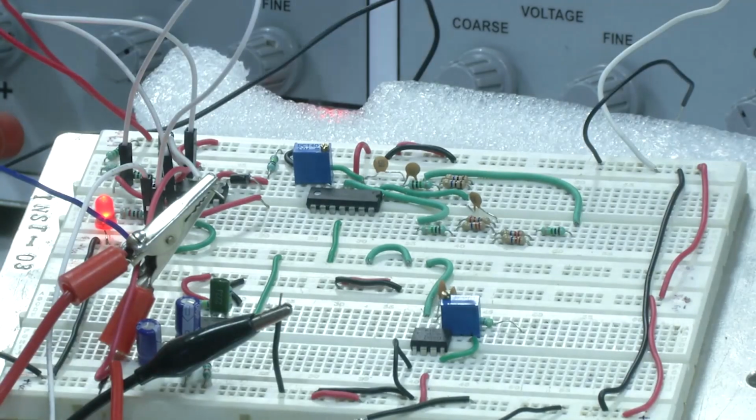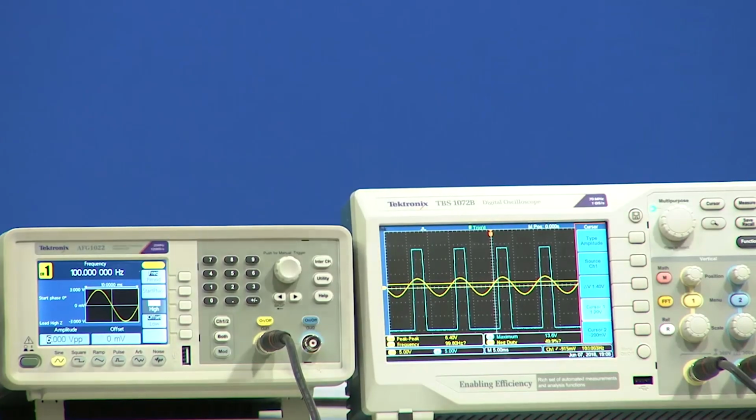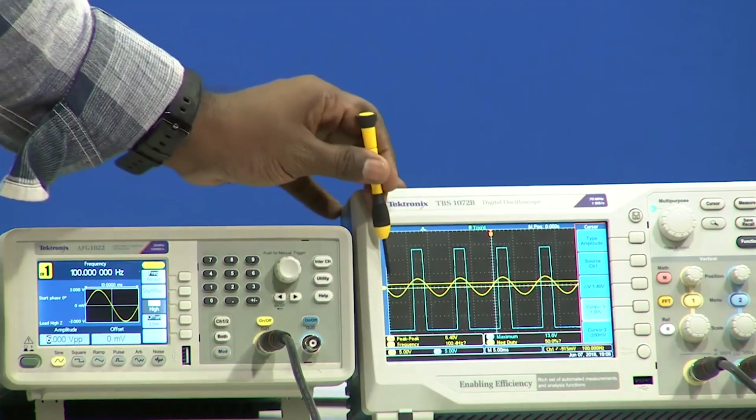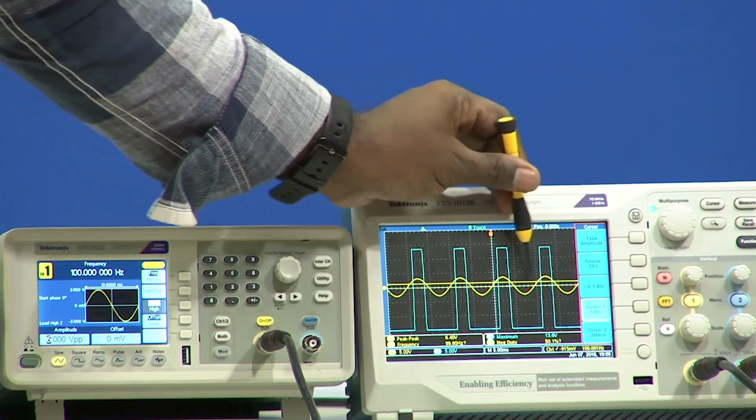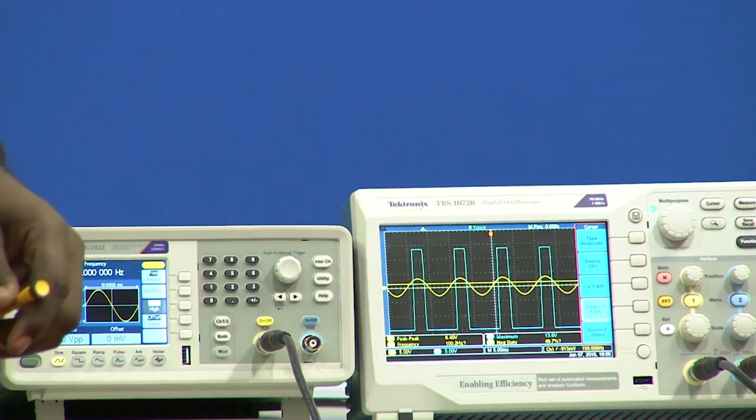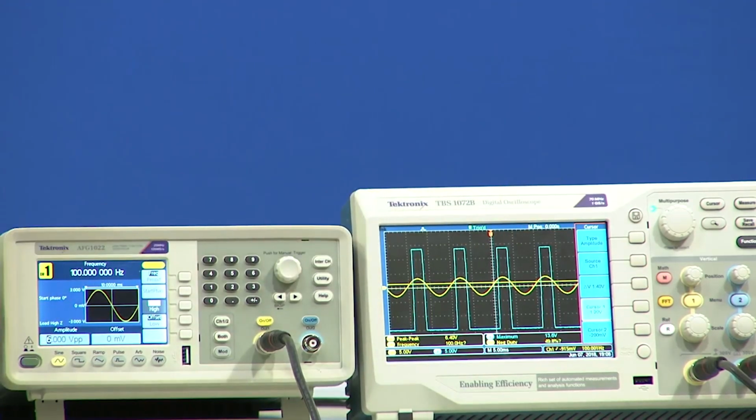When you look into the CRO, consider this particular cursor as the threshold for ours, whatever we have calculated practically.